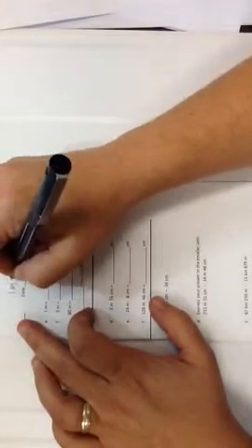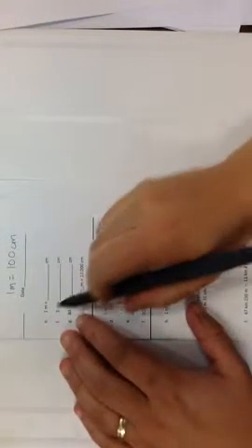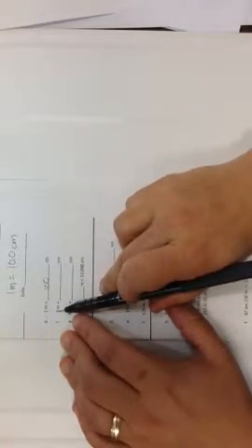So, as we talked about yesterday, 1 meter is the same as 100 centimeters. So, if we have 1 meter here, just like I wrote here, 1 meter is the same as 100 centimeters. 3 meters, I'm going to do the same thing I did here. I'm going to add 2 zeros to whatever is in the meters place, and that's going to make centimeters. 3 meters is the same as 300 centimeters.